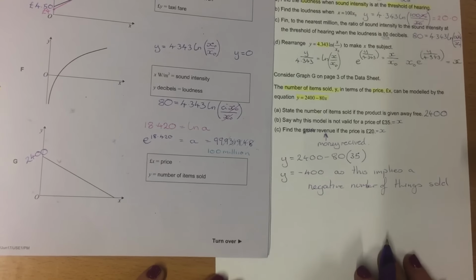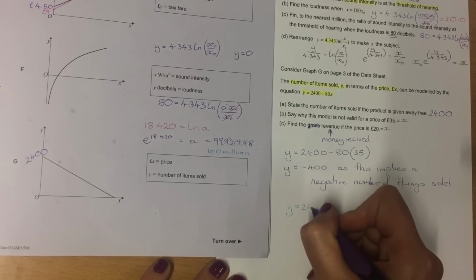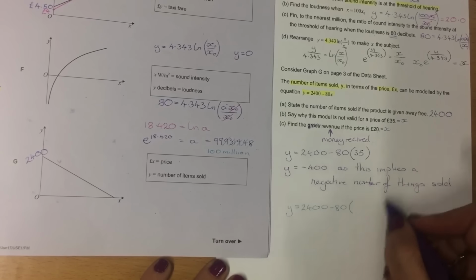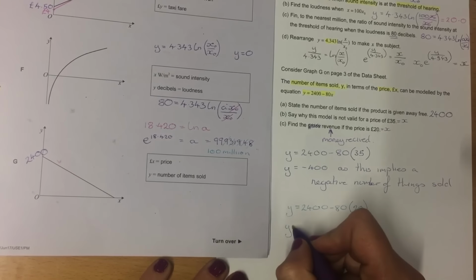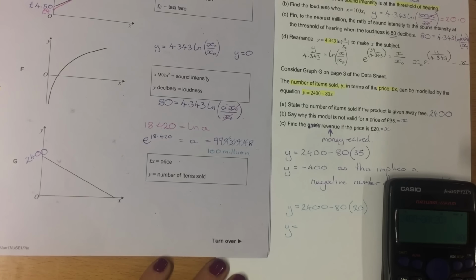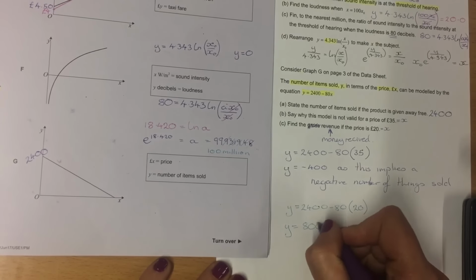So we've got our same equation, y equals 2400 minus 80, only this time we've got £20. The number of things sold, if we just go back in there and change that to 20, is going to be 800. So we have 800 things that have been sold.